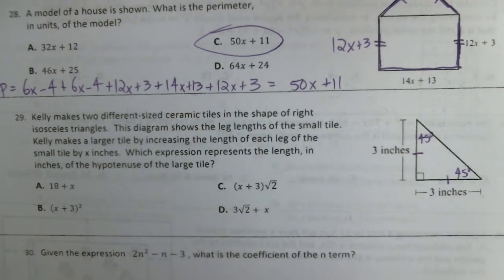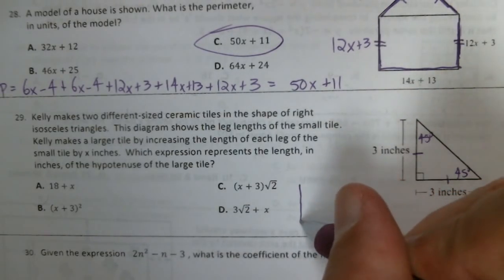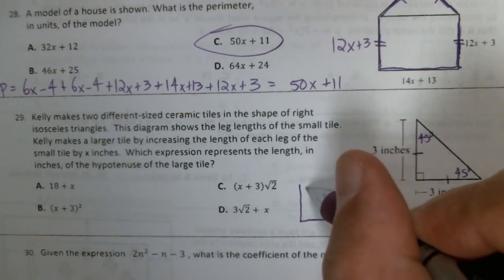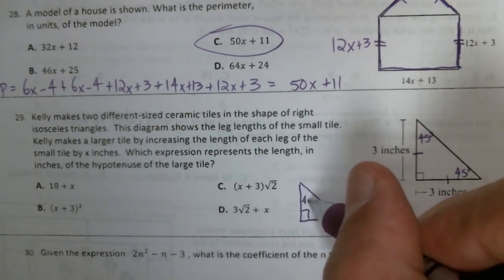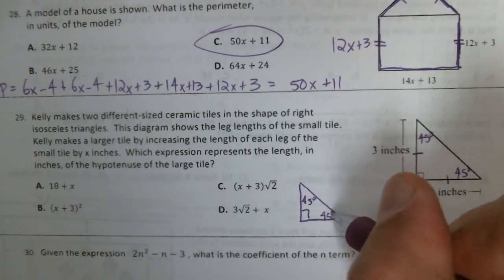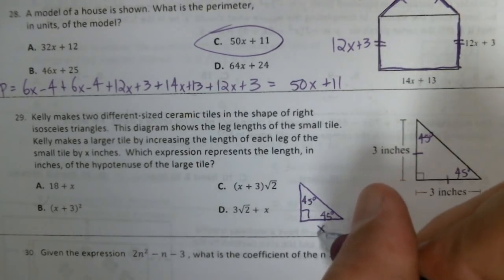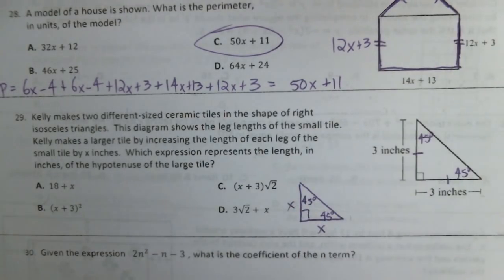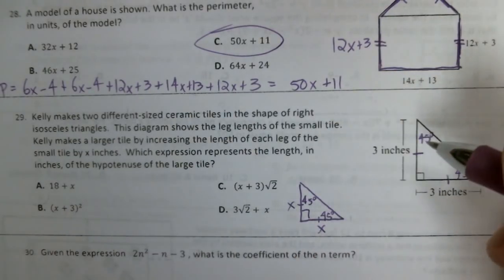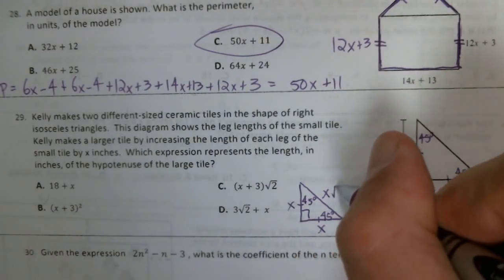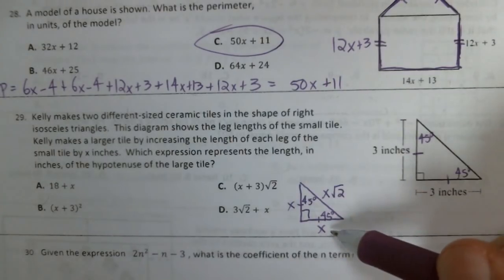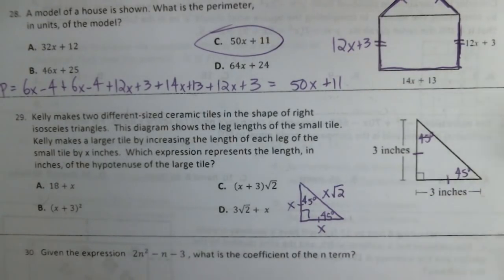Okay, so I'm going to come down here and just draw a small triangle just to refresh your memory on the specials. 45, 45, 90 right triangle. If you remember, whatever these legs are, x and x, because they're the same length, the hypotenuse is just x times the square root of 2. So if the leg is 6, the hypotenuse is 6 root 2. So that's essentially what we have here. My x would be 3. So if this is 3 and this is 3, then this length would be 3 root 2.